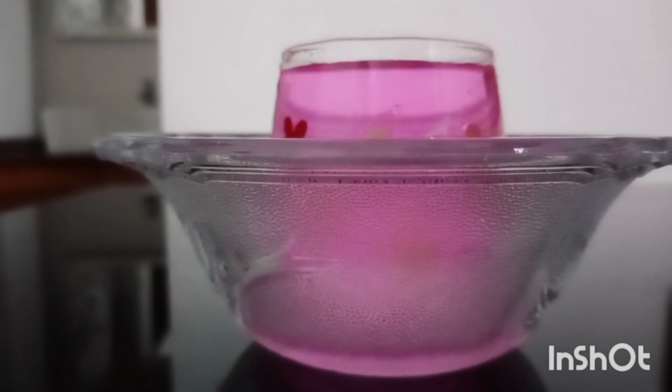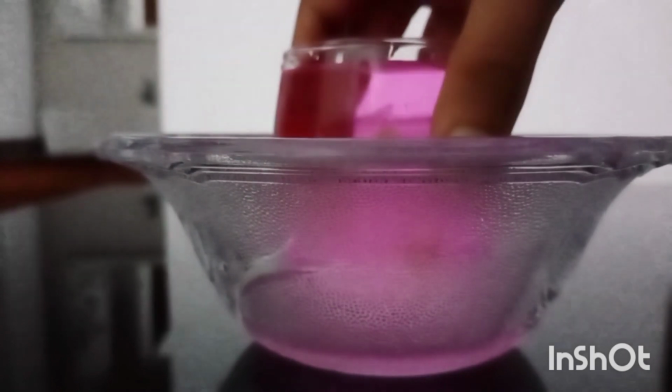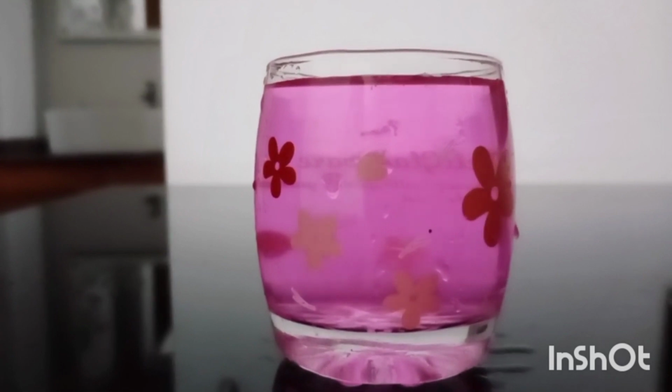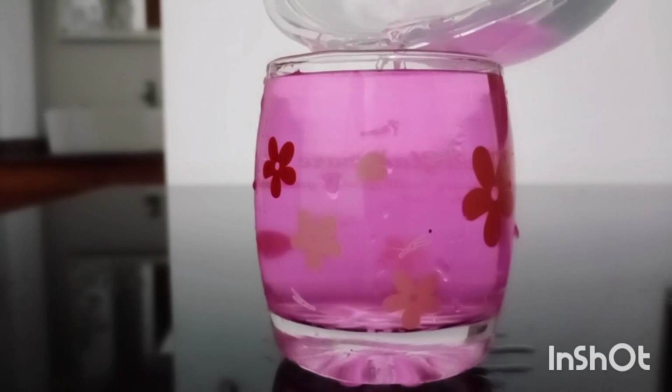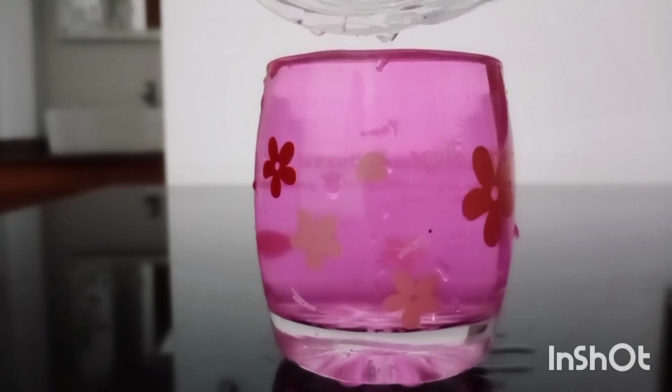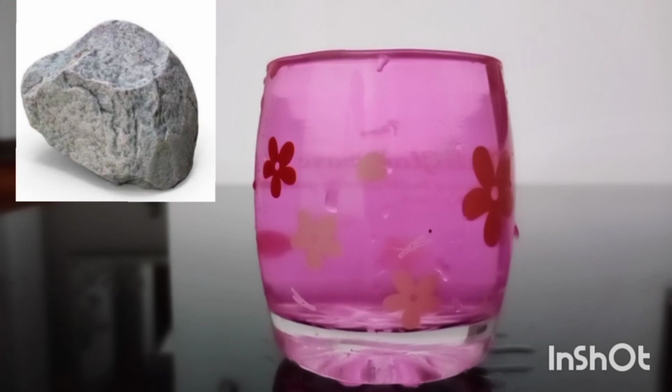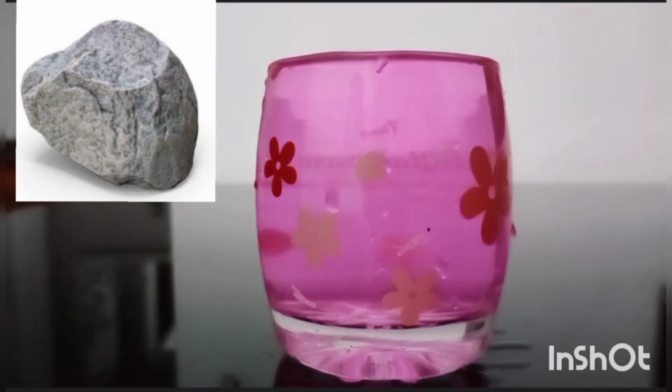Now we can observe that some water overflows from the glass tumbler and collects in the bowl. Why? Because the stone occupies space, hence it pushes the water out of the tumbler. Let's pour the overflowed water from the bowl back into the glass tumbler. We can see that water fills the glass tumbler up to the brim again. Thus, from this experiment we understood that the stone and water, which are matter, occupy space.